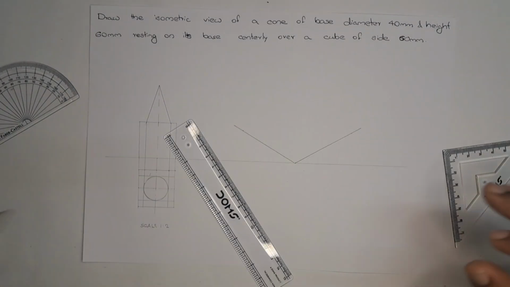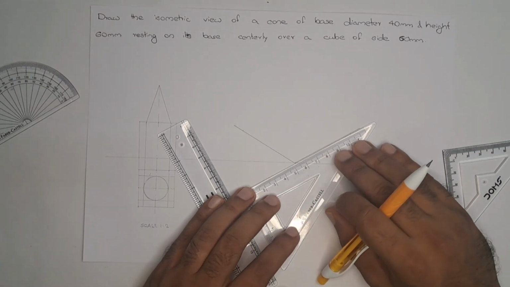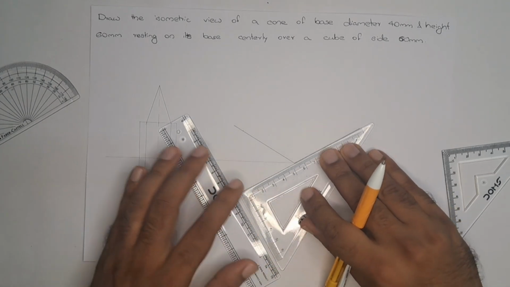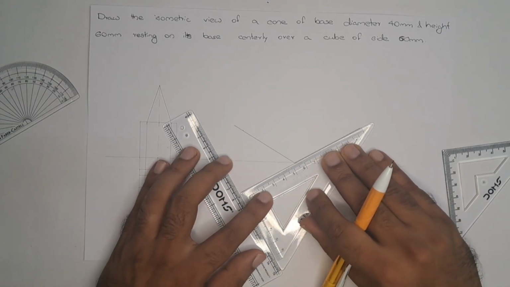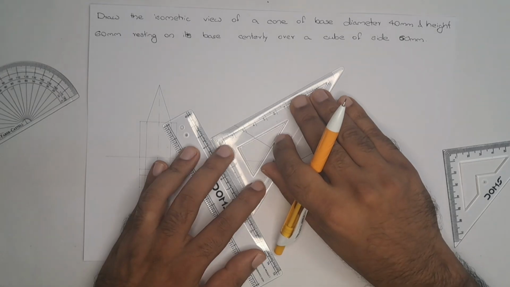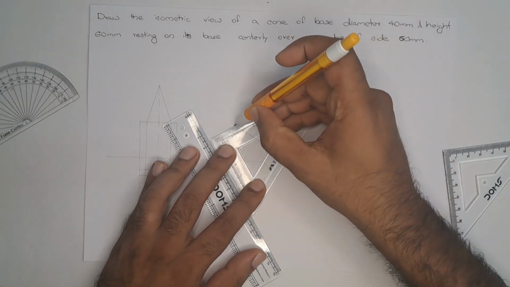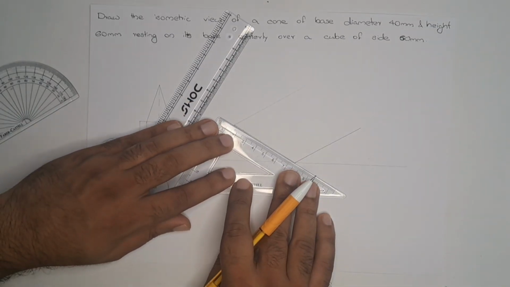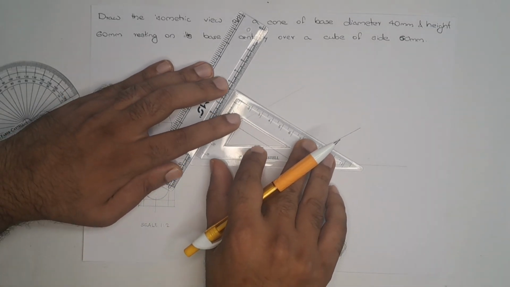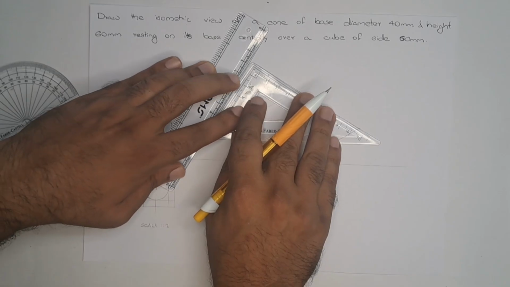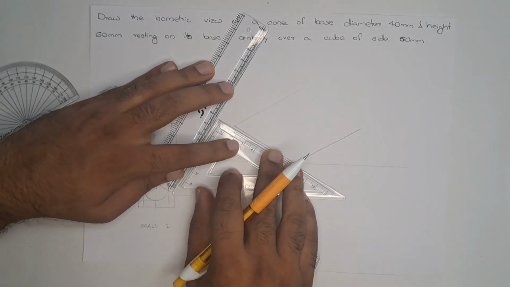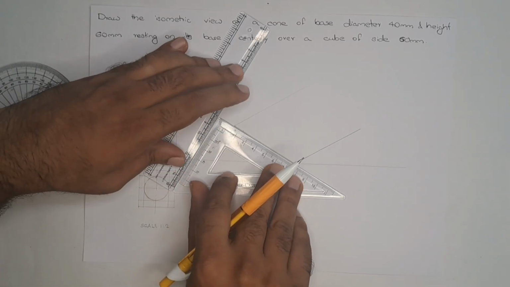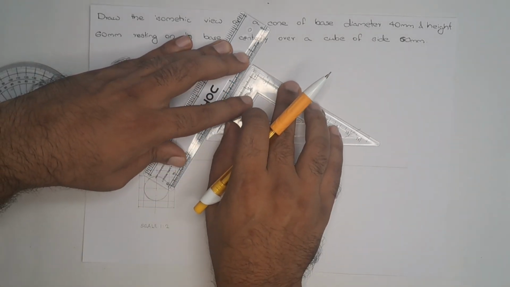Now we can draw parallel lines from both endpoints. At first we set the set square parallel to the line, set the guide and draw the parallel line over here. Similarly on the next side also, we put the set square parallel to the line and set the guide, then move to the end point. We can get the parallel lines.